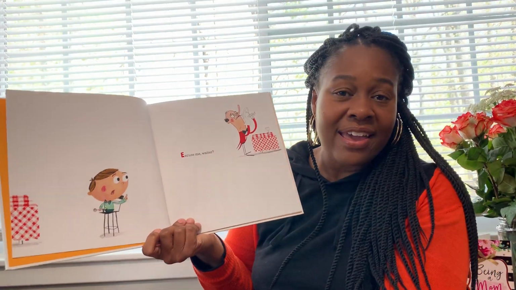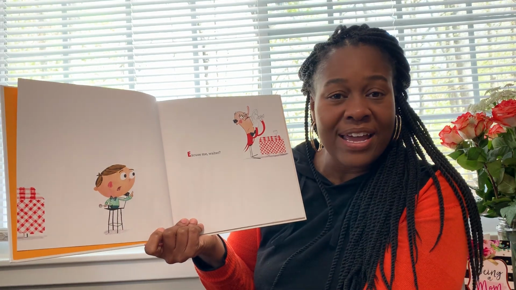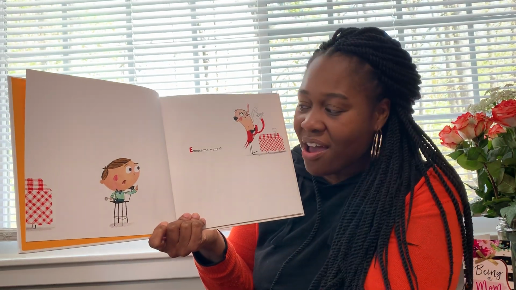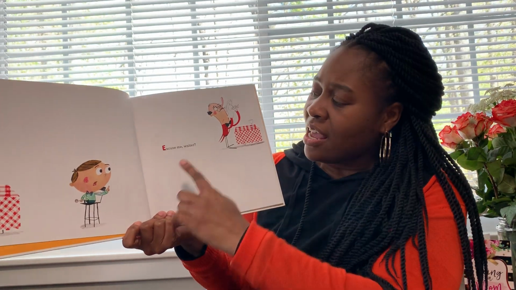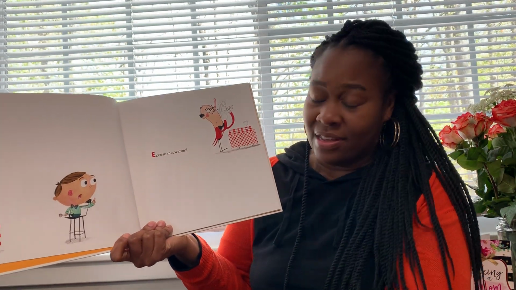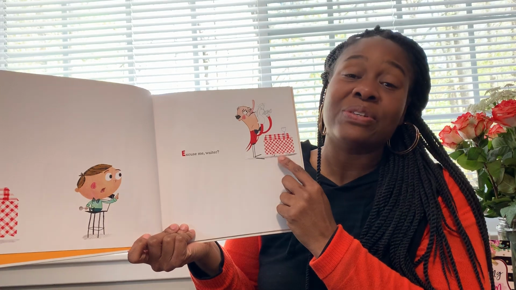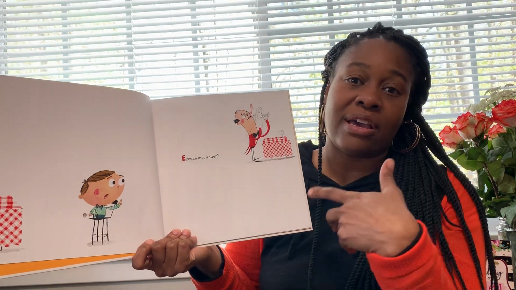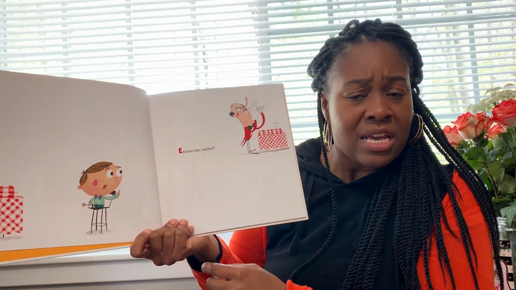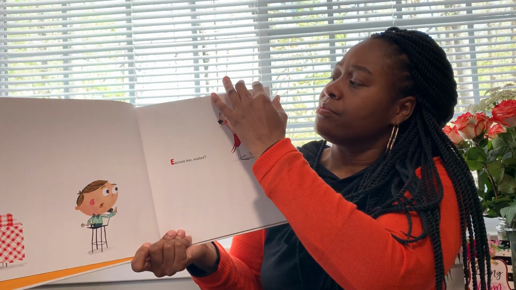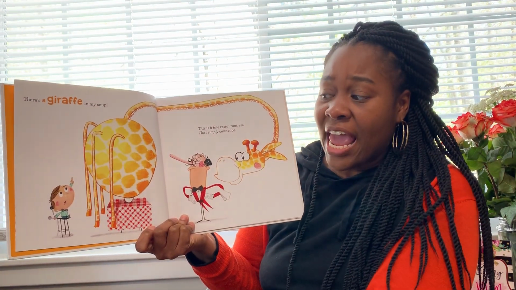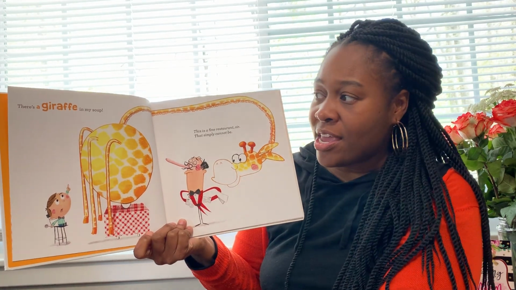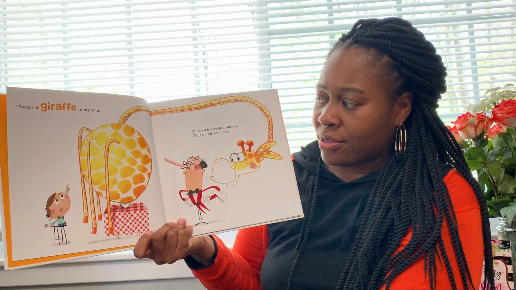Here is our main character, the little boy. He's at a restaurant. It looks like he's about to order some food. Now we know the waiter is the person that works at the restaurant that brings out your food. So he says, excuse me, waiter. There's a giraffe in my soup.